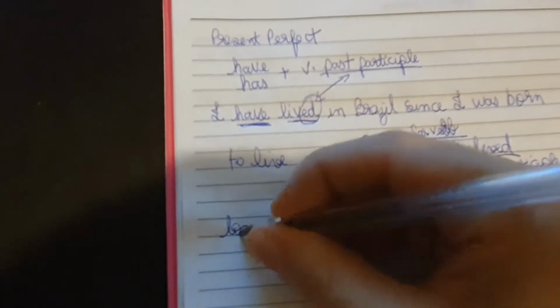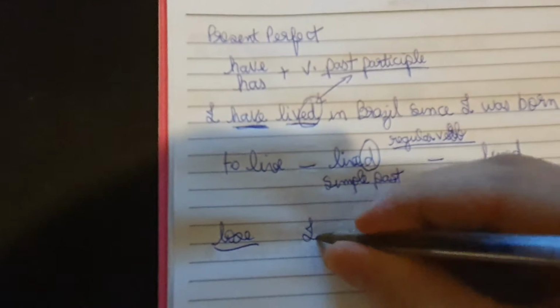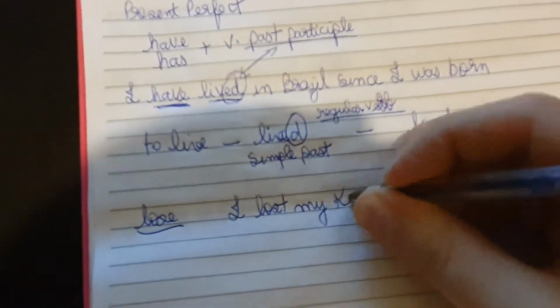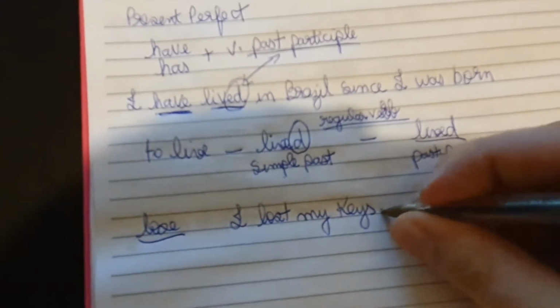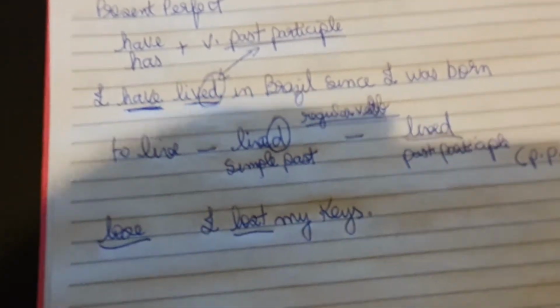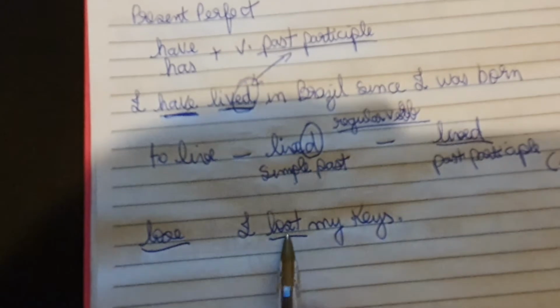You know the verb lose, right? The verb to lose. For example, I lost my keys. I lost my keys. I don't know where I put them. So lost is the simple past, right? Lose, lost.